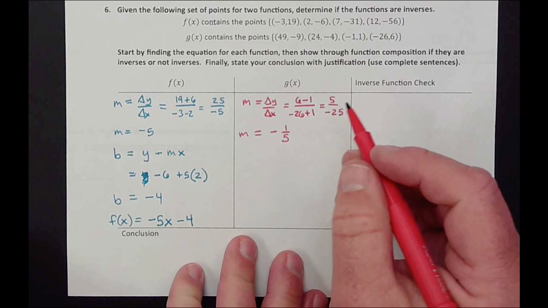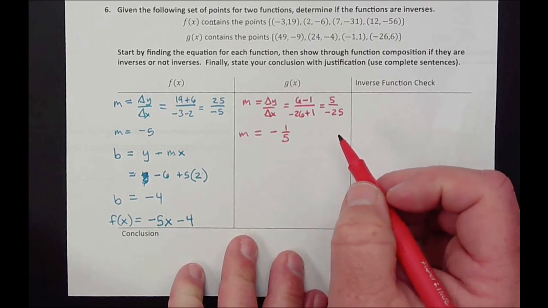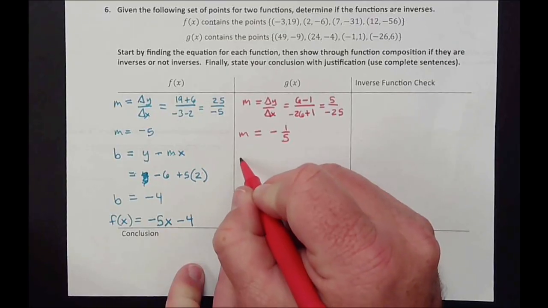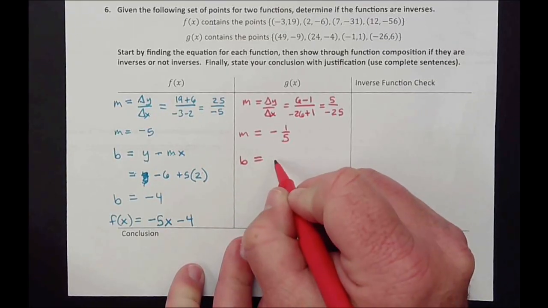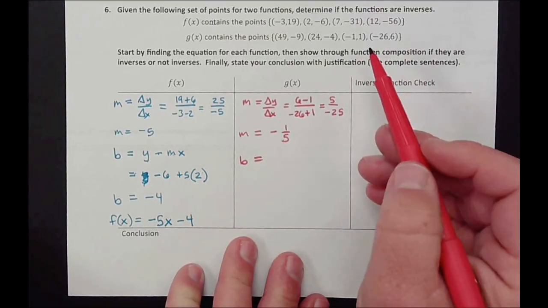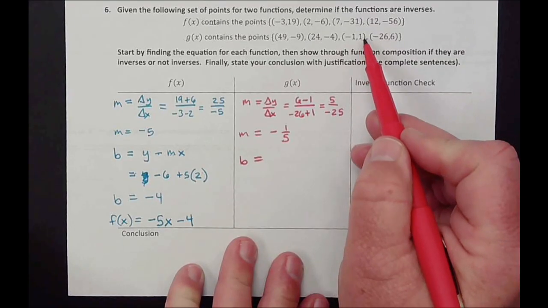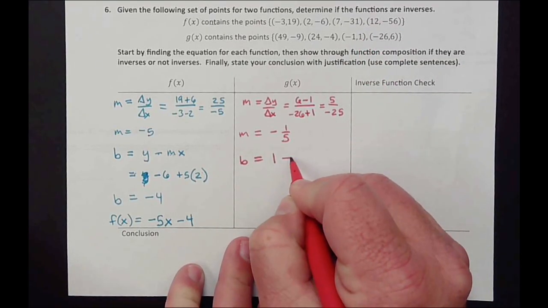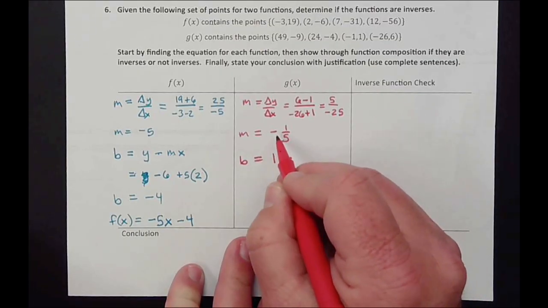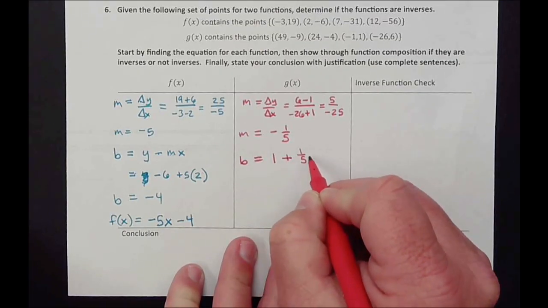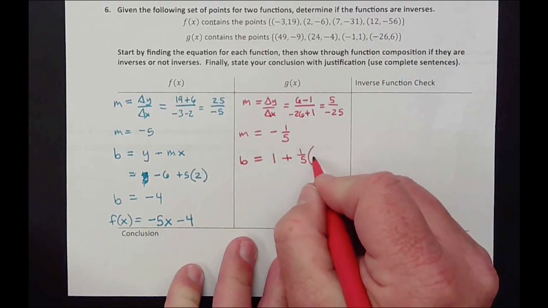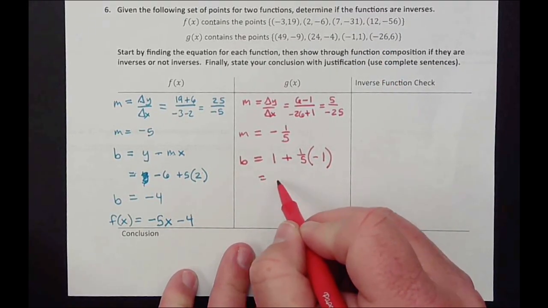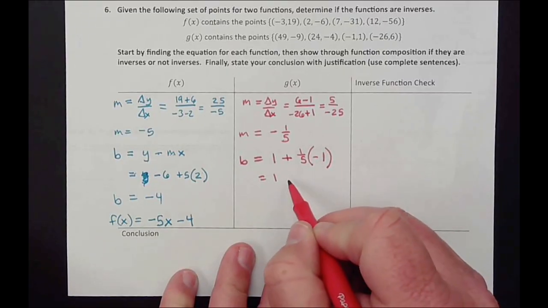I do need to determine a little bit later if the composition returns x. So solving for b, I get y minus mx. So my y, I'm going to use the 1 and -1 here. So y minus m, which is now minus a negative, so plus 1/5 of -1. Okay, so this is 1 minus 1/5.